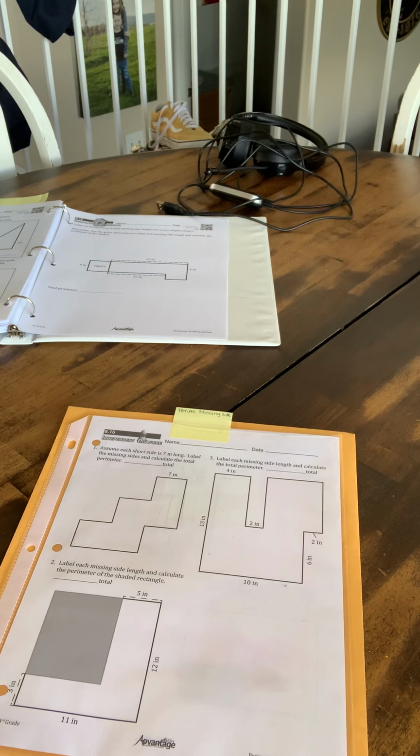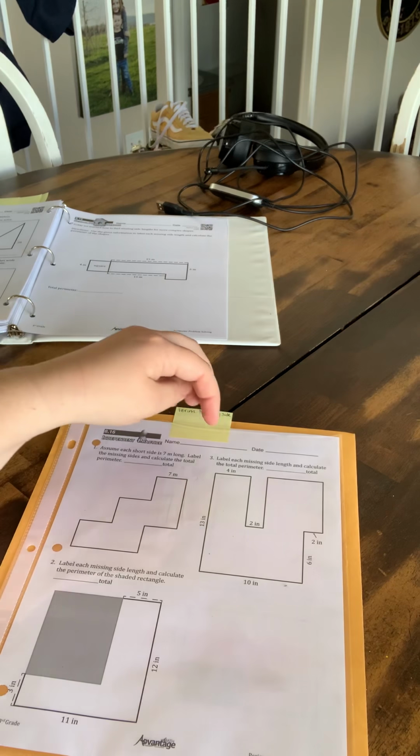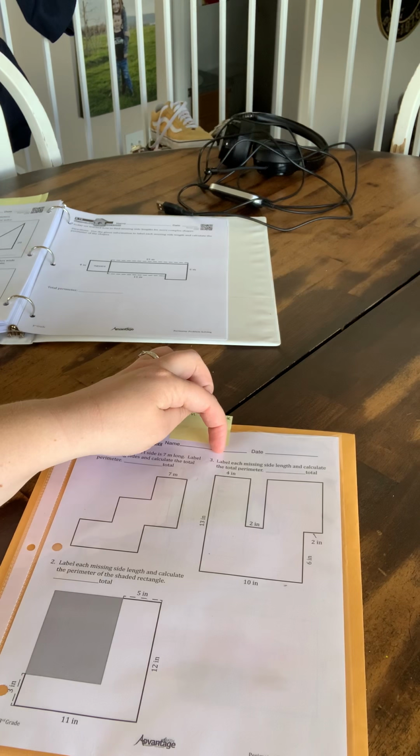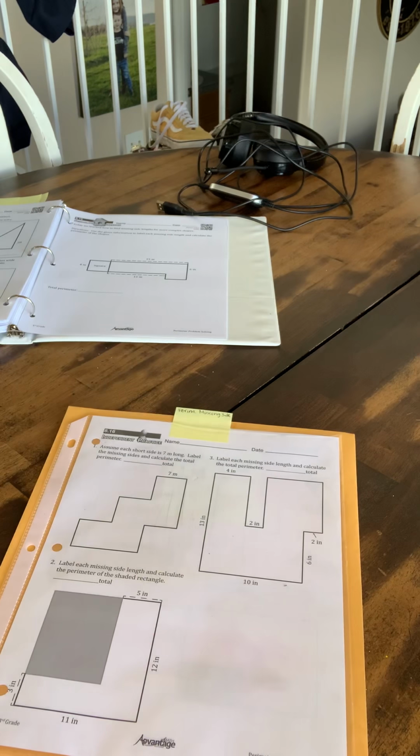Okay, we're going to solve problem number 2. Again, read the directions very carefully so we know what we're supposed to be doing. Label each missing side length and calculate the total perimeter. Unlike problem number 1, they don't give us what the missing side lengths are. So we need to solve this riddle using what we can see and what we know. Because we are smart, we can do this.